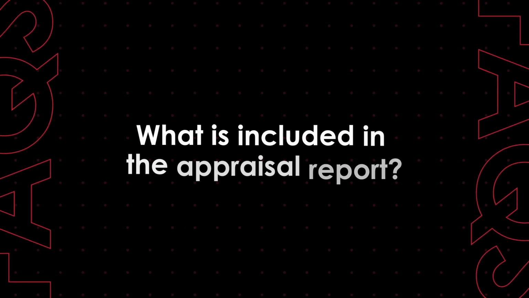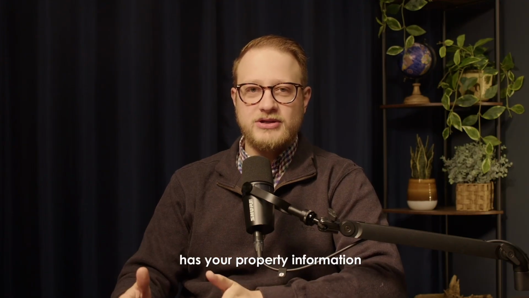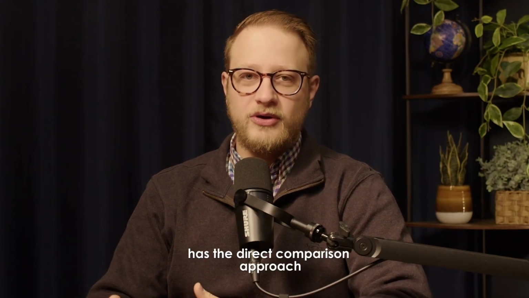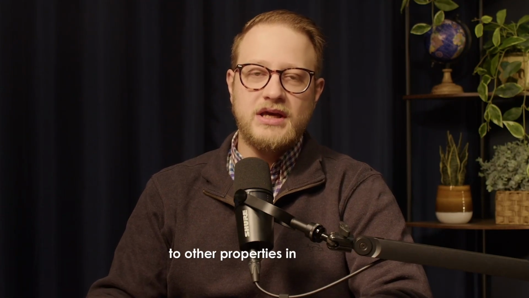What is included in the appraisal report? The first section of an appraisal report has your property information. These are things like number of bedrooms, square footage, assessment information, owner details. And then the second part of an appraisal report has the direct comparison approach, which shows your property in comparison to other properties in the subject area.